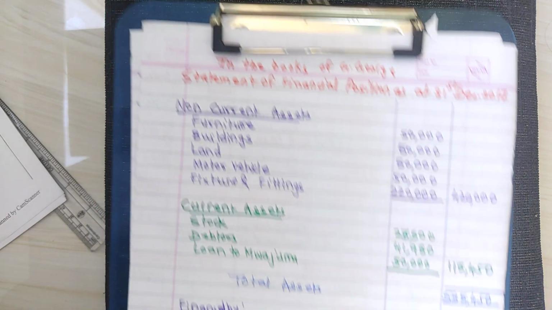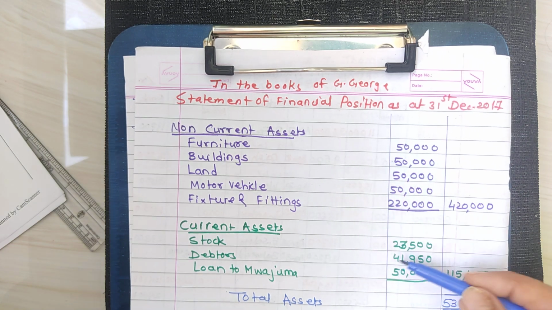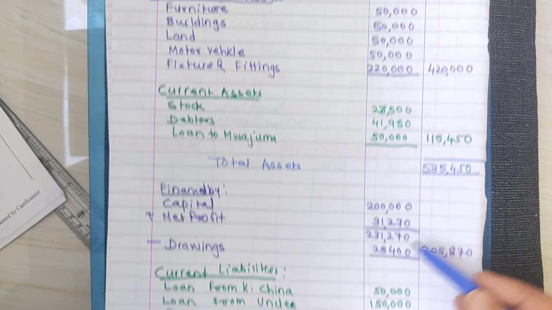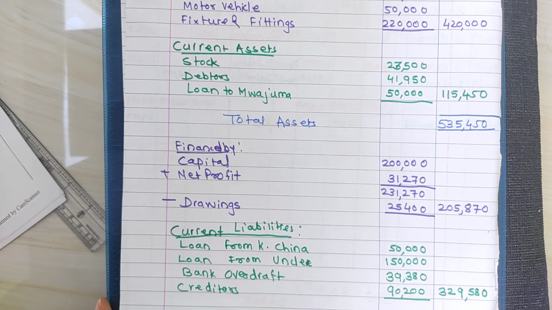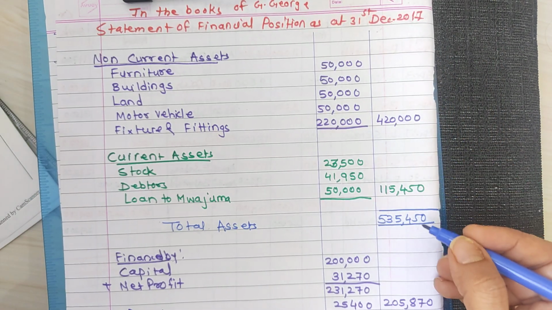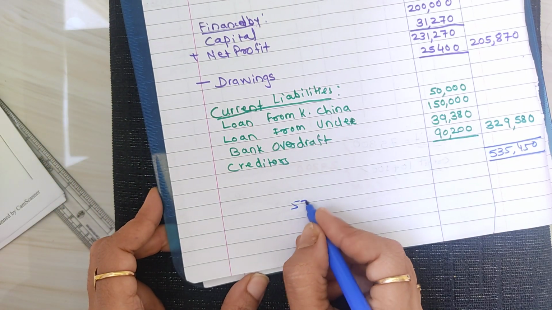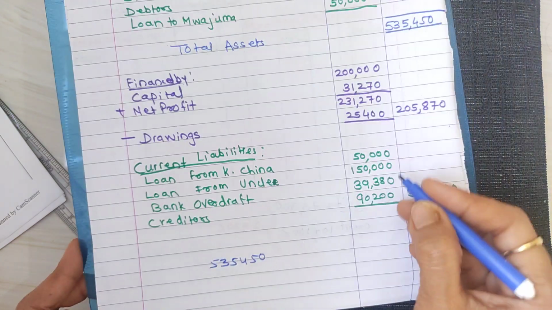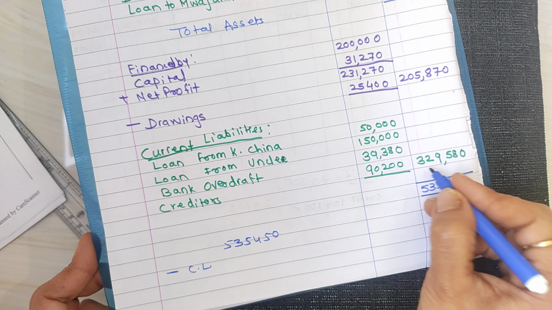So you can see in this way we prepare the statement of financial position: all non-current assets, then current assets, so total assets, then financed by and current liabilities. As I told, some can write like this: all non-current assets first, so 535,450, then they deduct all current liabilities, that is 329,580.